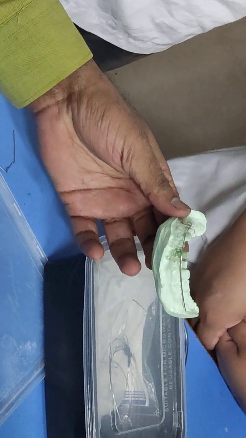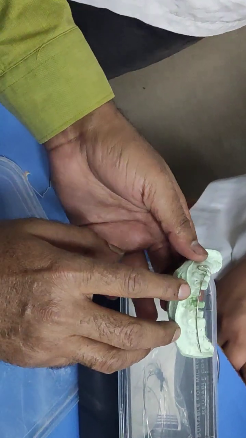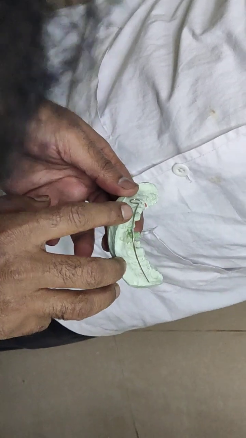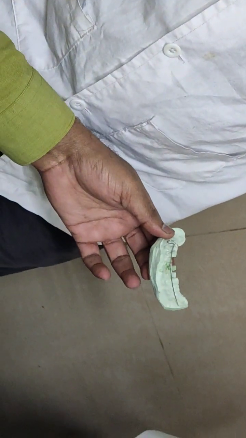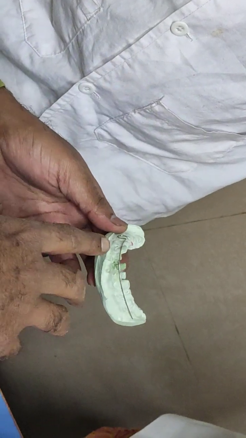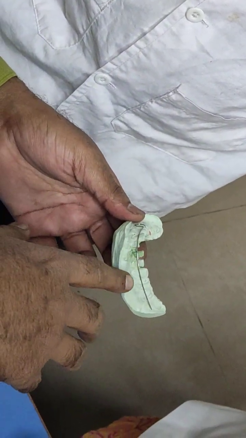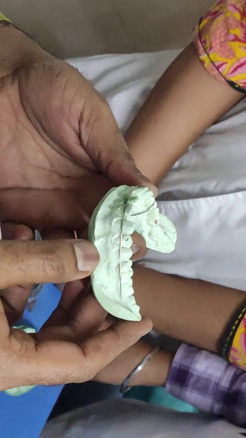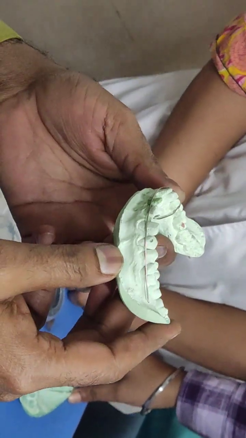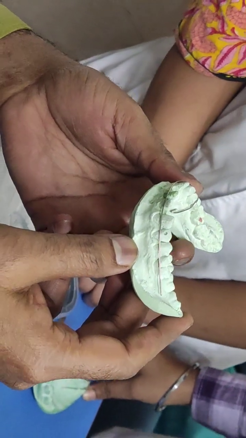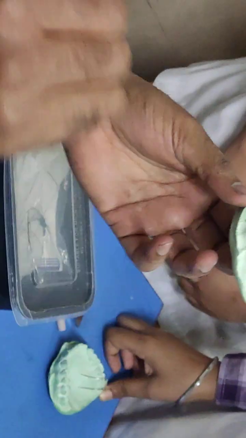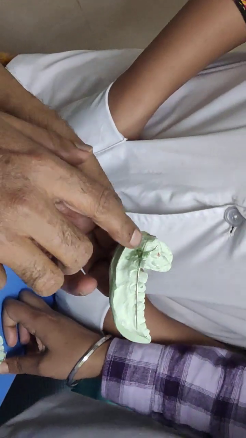Now remember, here lies the importance of leveling the wire. Now it is showing that the wire is to some extent going a little bit downwards, not exactly the same level. No, actually this illusion is because the wire is on the same plane.